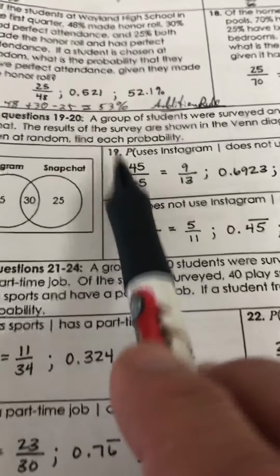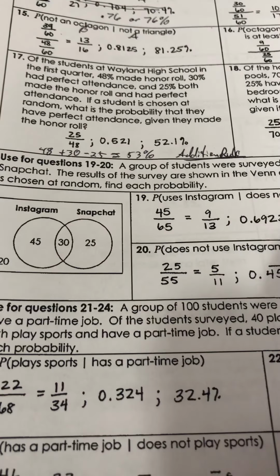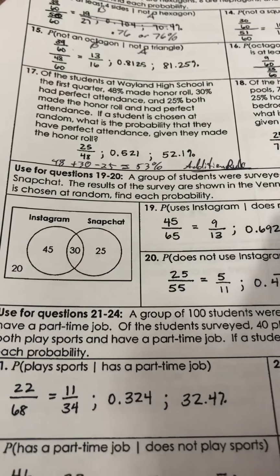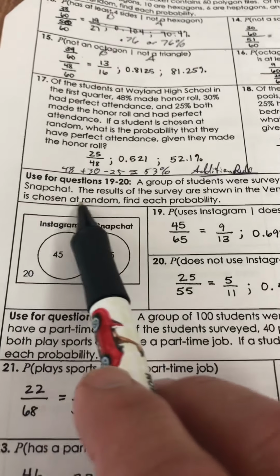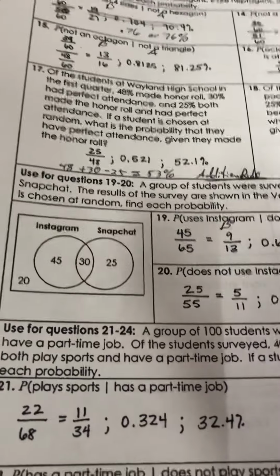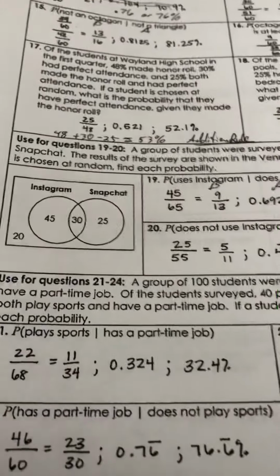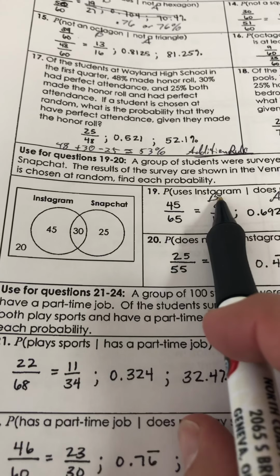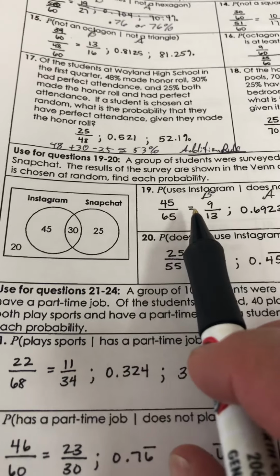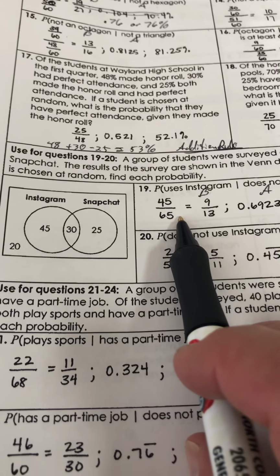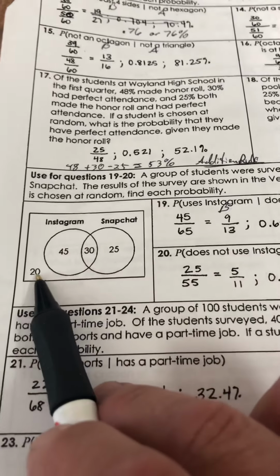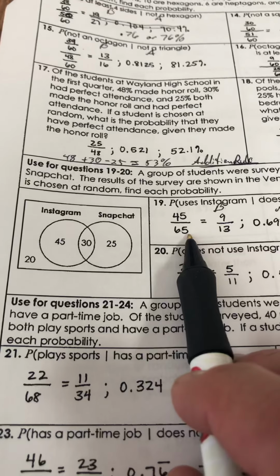Number 19, we're looking at a group of students who were surveyed and asked if they use Instagram or Snapchat, and the results of the survey are shown in the Venn diagram below. If a student in this group is chosen at random, find each probability. So this is our B, this is our A. So uses Instagram, does not use Snapchat. Okay, so doesn't use Snapchat. You're going to have the 45 plus the 20. That's going to be our 65.